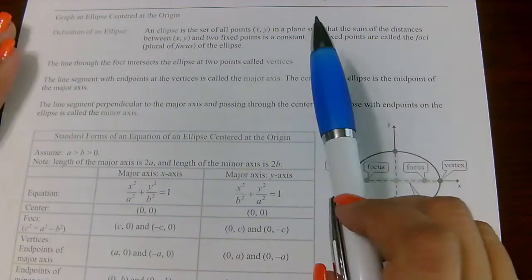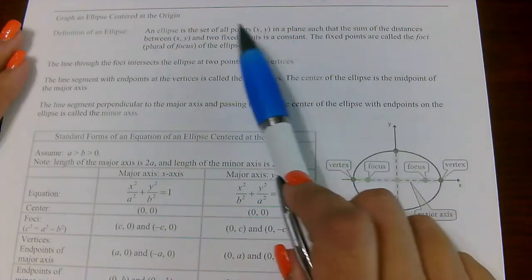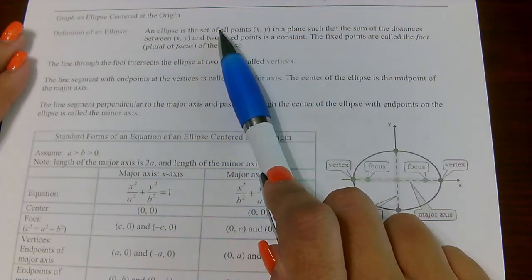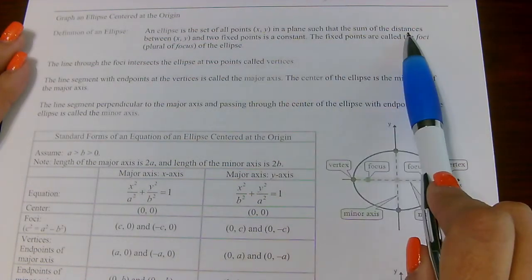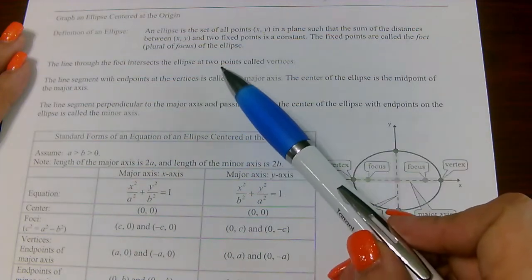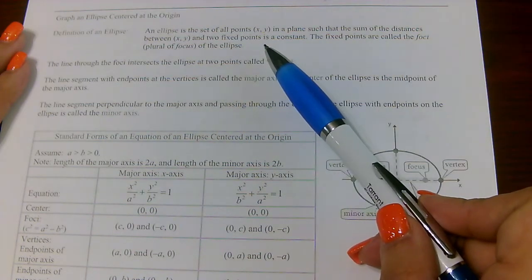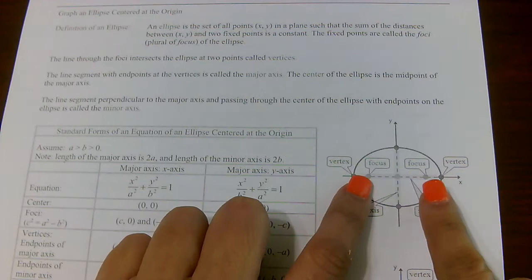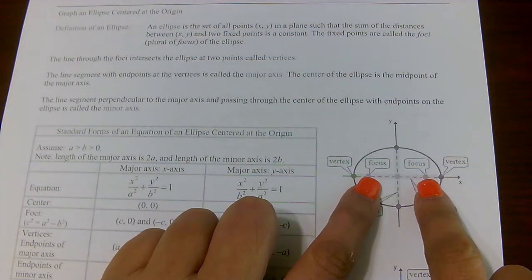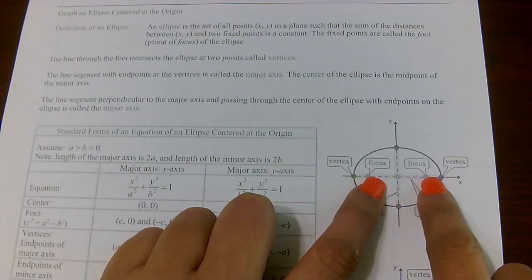The definition of an ellipse is the set of all points in the plane such that the sum of the distances from two fixed points is constant. In other words, here we have these points called the foci, here and here.